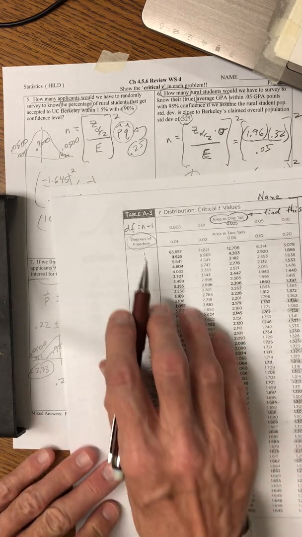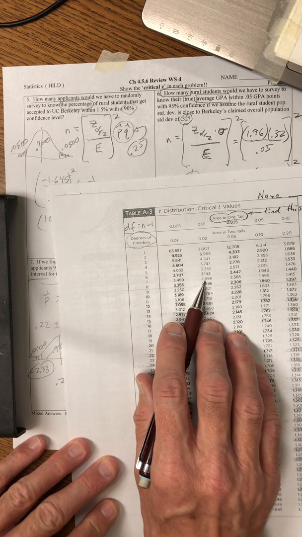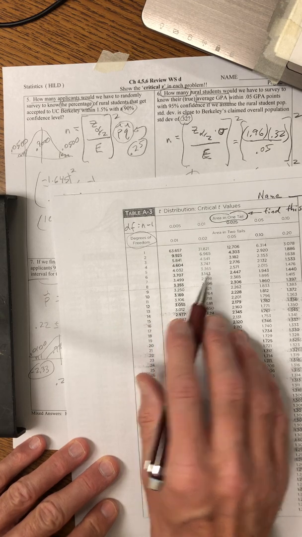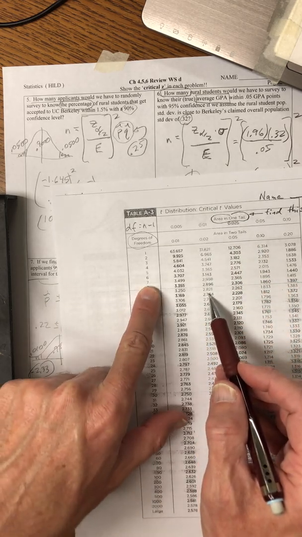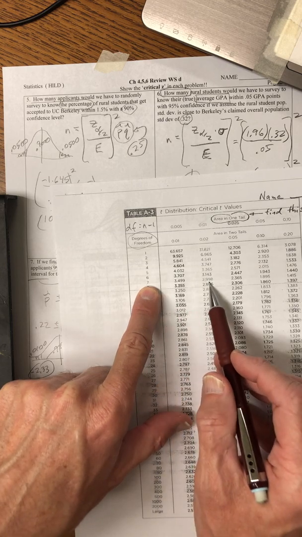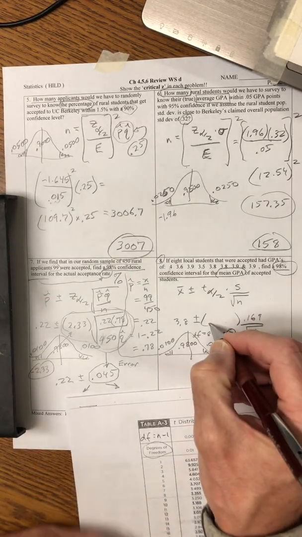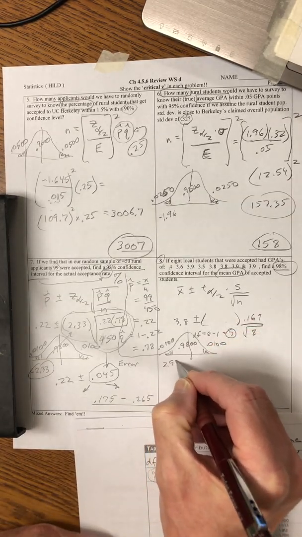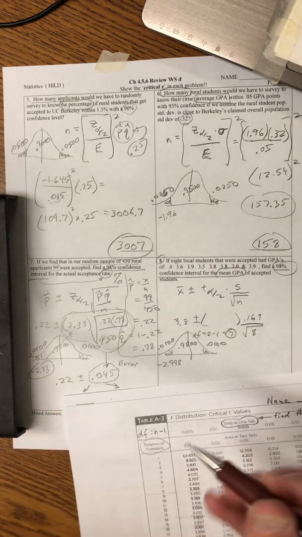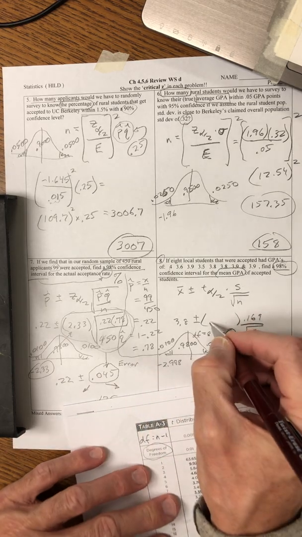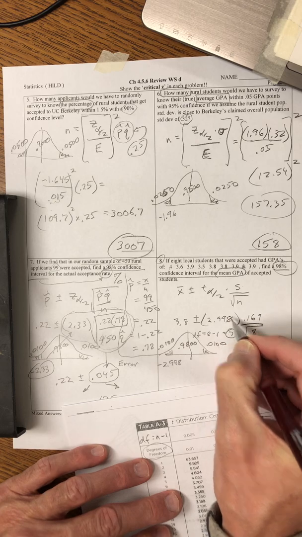I go to my t-table and I look down the left-hand column till I get to 7. Then I look over until I get to 0.01 in one tail. So the area in one tail is 0.01. That's the second column. So 7 degrees of freedom and 0.01 in one tail is 2.998. So my critical t is going to be 2.998. Let me check that again. Yep, 2.998. It's negative, but we put it in the formula as positive, because we're going to add and subtract it.